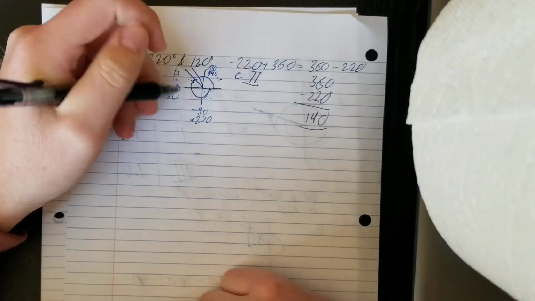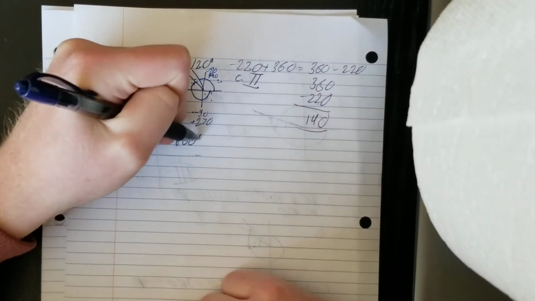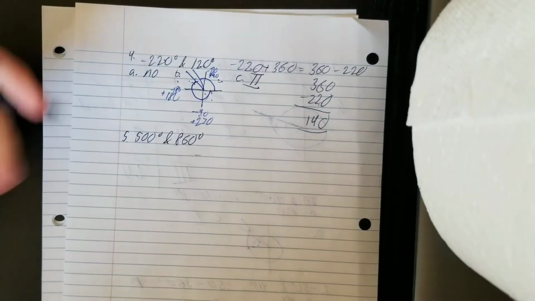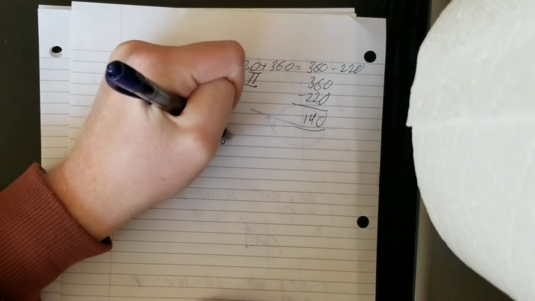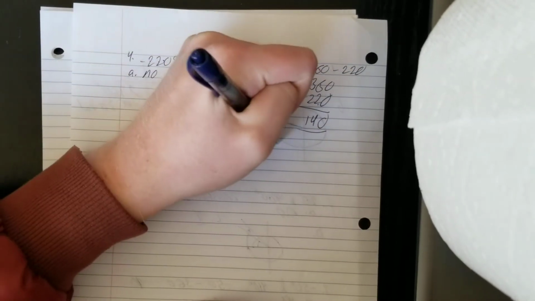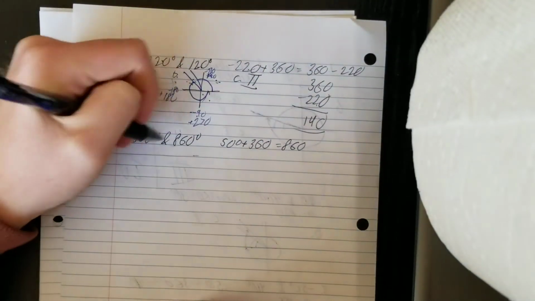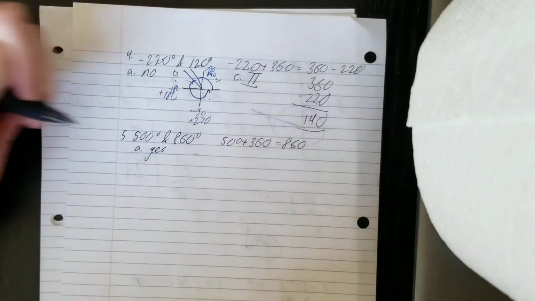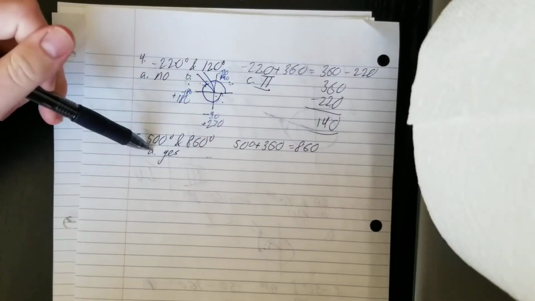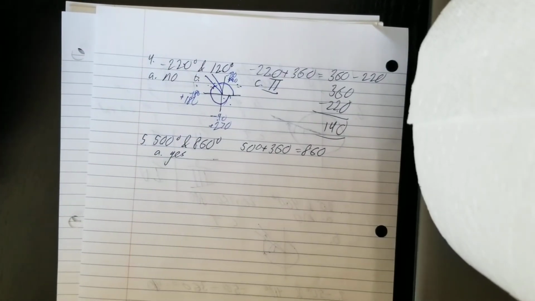Number 5. Okay, this one's a little bit harder. 500 degrees and 860 degrees. All I'm looking for is that if I add or subtract 360, I can get the other one. Well, this one looks pretty simple. What's 500 plus 360? That's 860. Are these the same? Yes, they are. So they are coterminal. So all I'm saying is that I can add 360 or subtract 360 from one of these and they'll be the same, right? Because 360 is a full rotation.